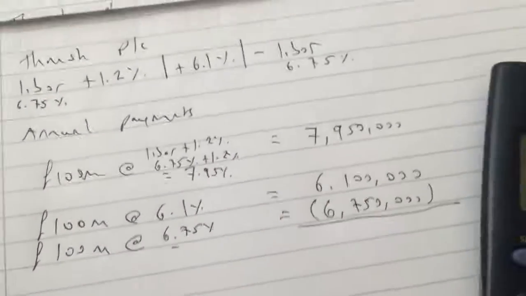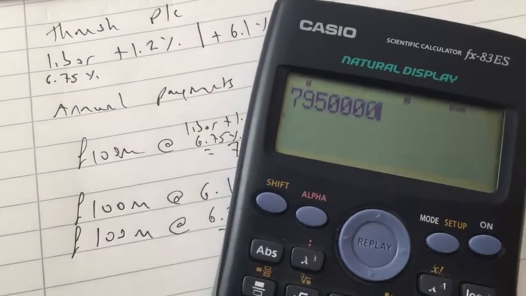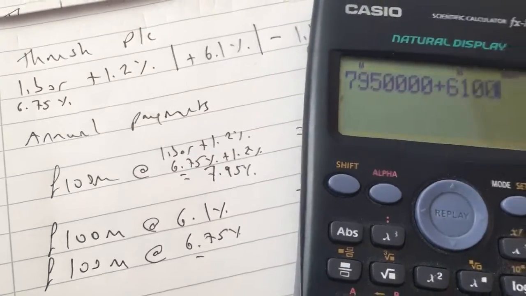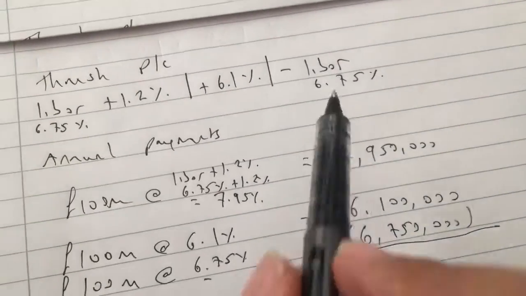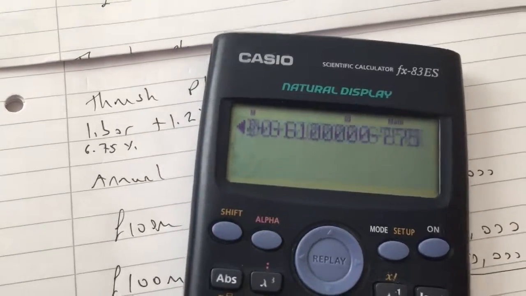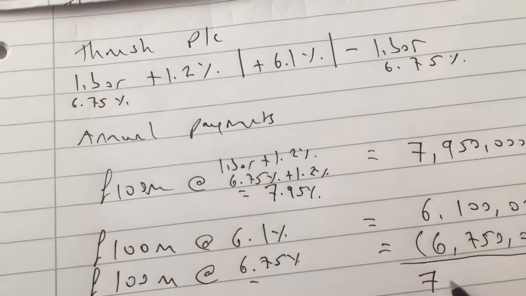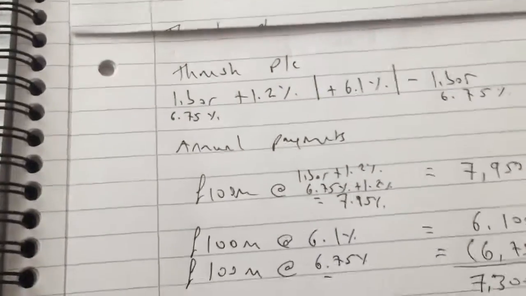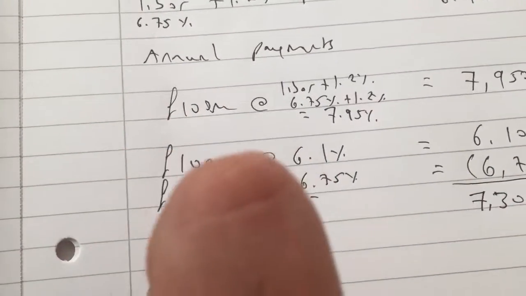So the net payments at the end are going to be 7,950,000, add 6,100,000, take away their final payment, which is LIBOR, 6,750,000. Which means the total payment at the end is going to be 7,300,000.